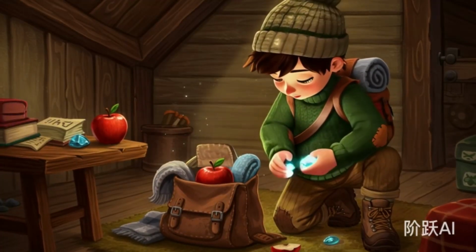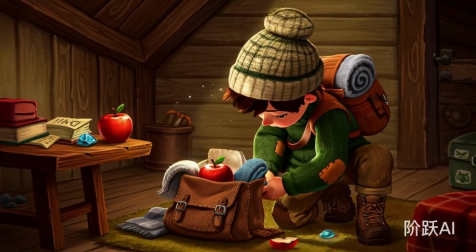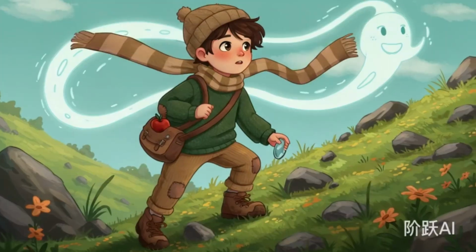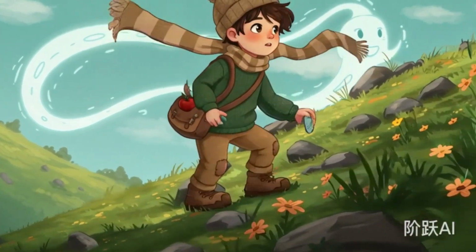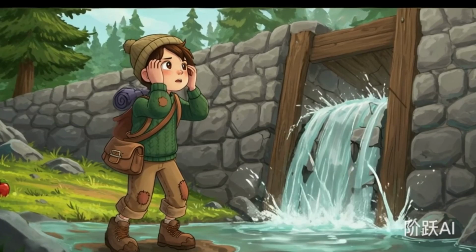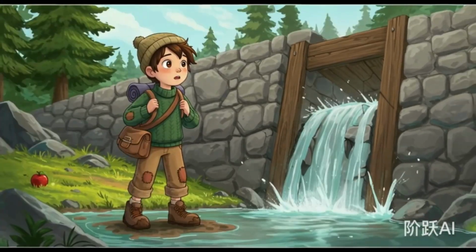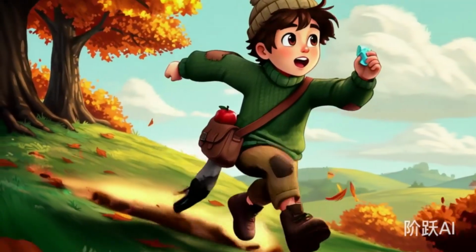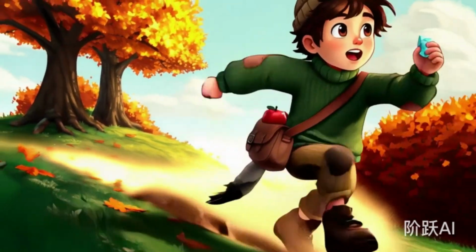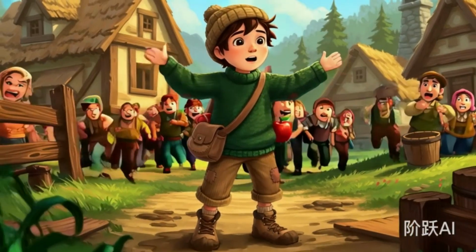But Nico believed it. He packed a small bag, an apple, a blanket, and his lucky stone, and followed the wind up the hill. There, he found a broken dam, cracking more with each second. If it burst, the village would flood. Nico ran back, faster than he ever had. "The dam, it's breaking." This time, the villagers listened.